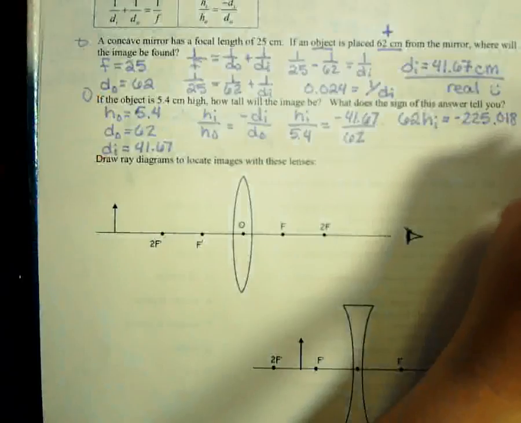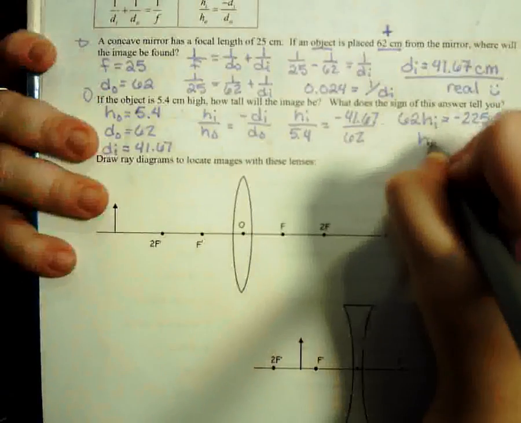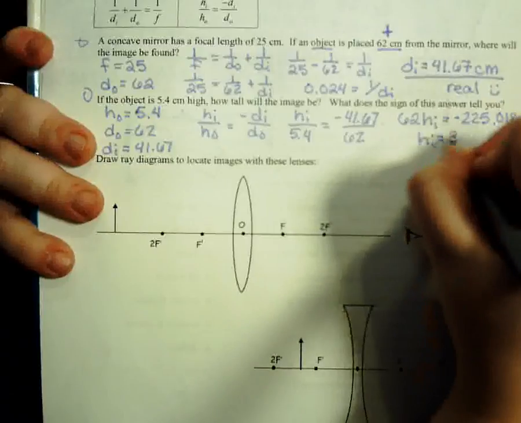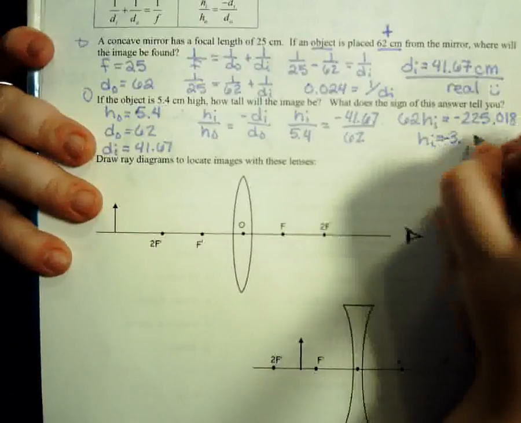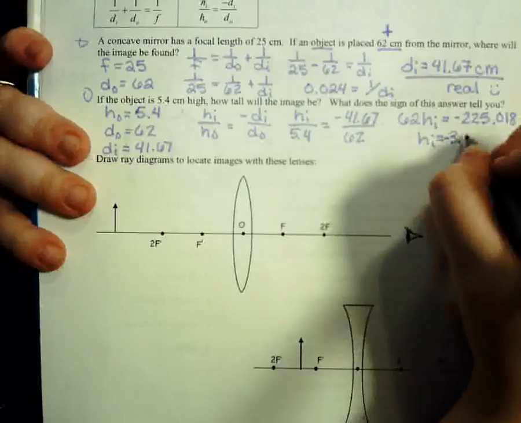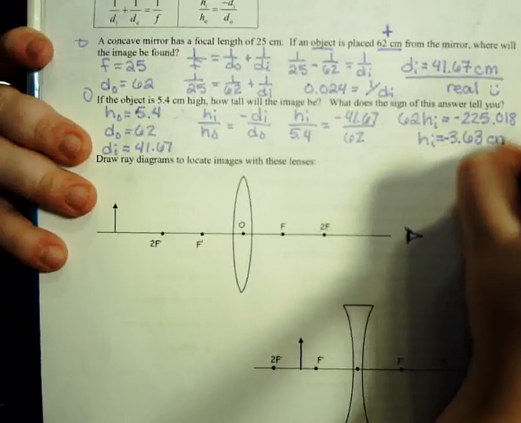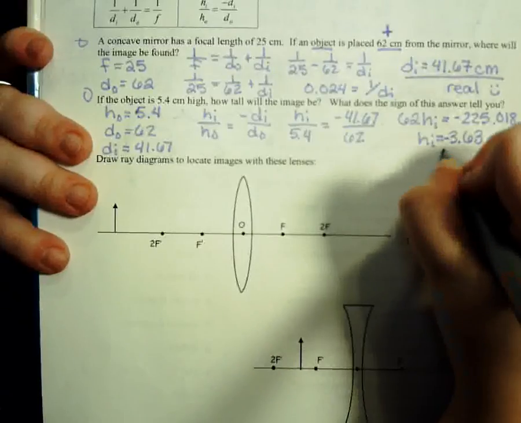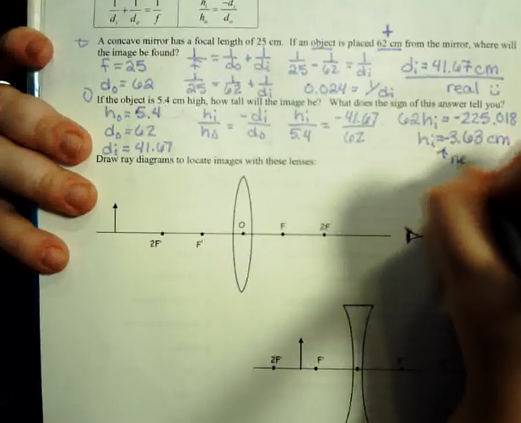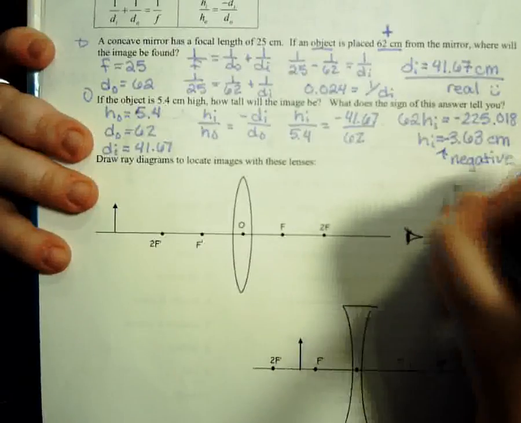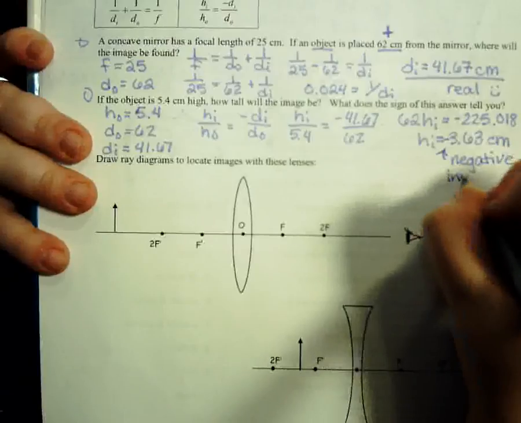Divide both sides by 62, and you get negative 3.63 centimeters. It's negative, so that means that it is inverted.